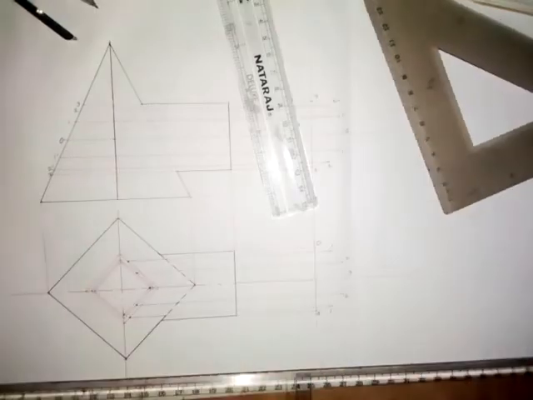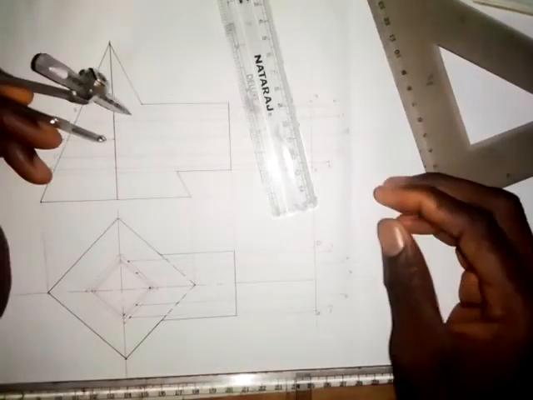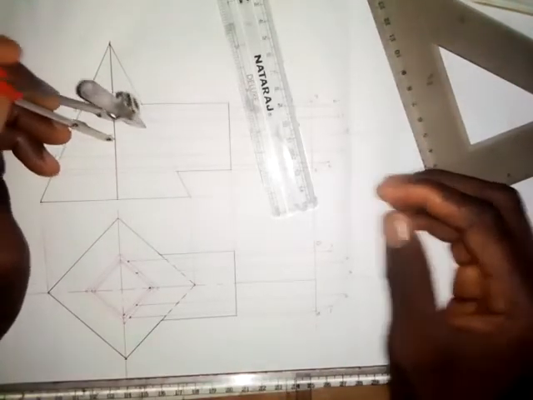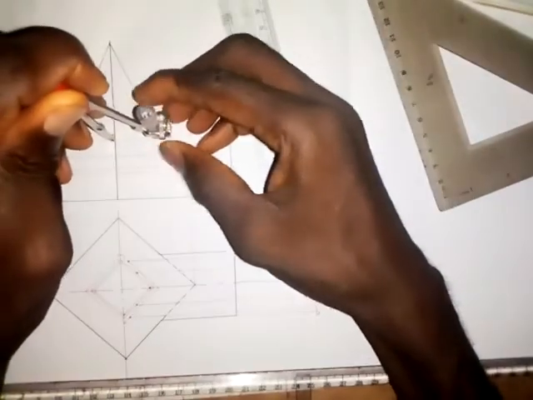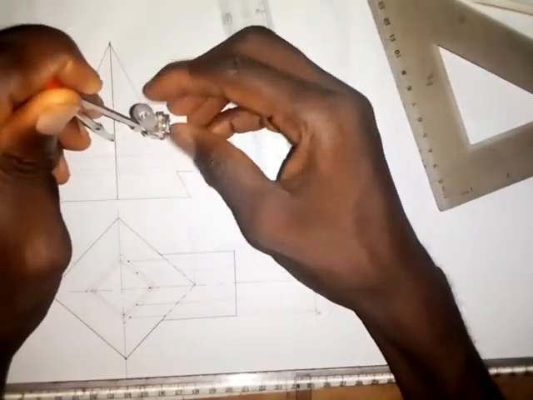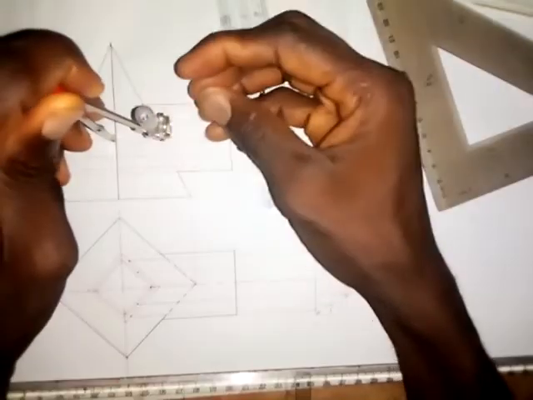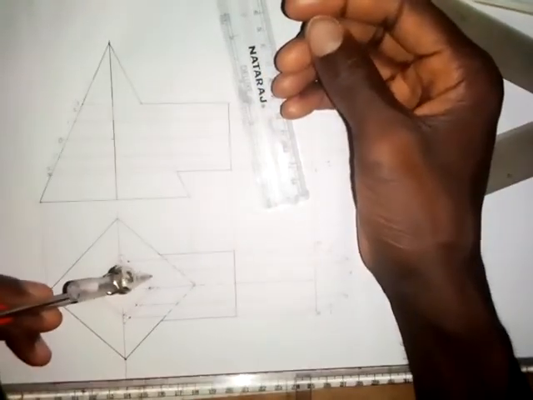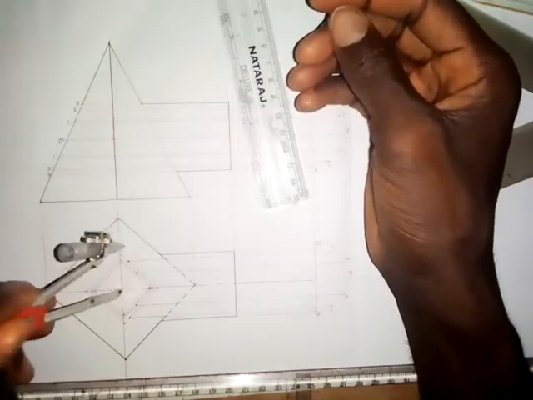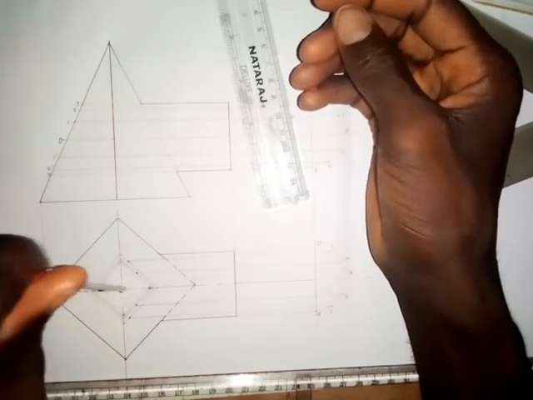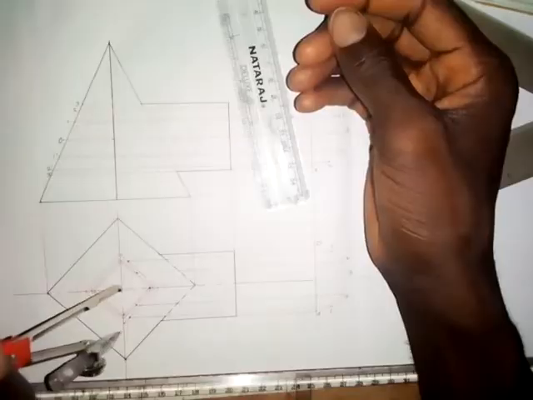Then the next is that I will bring it to 0 here. Take this distance from here to here, bring it to the center here. Make an arc here, an arc here, an arc here, and an arc here.